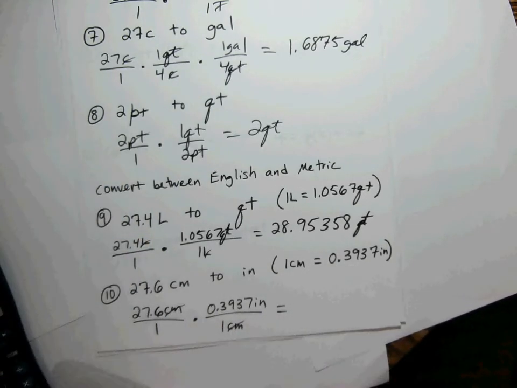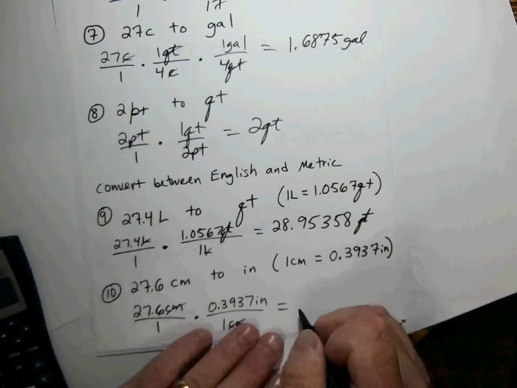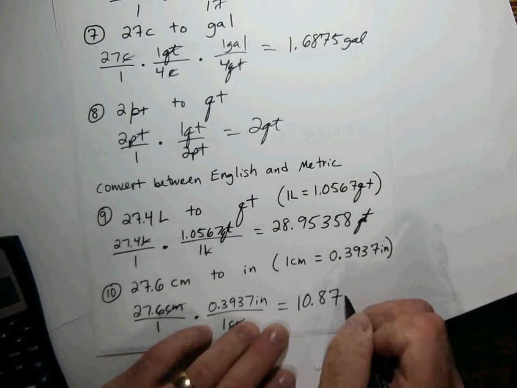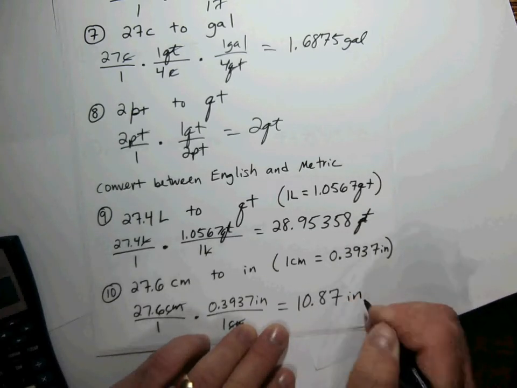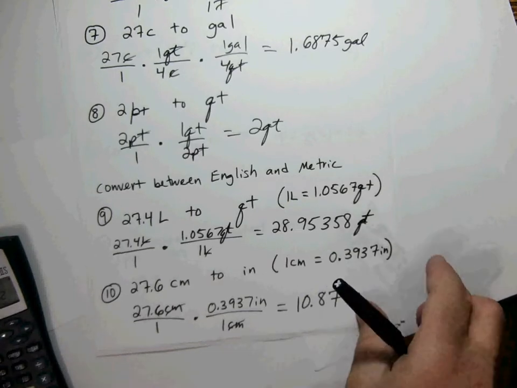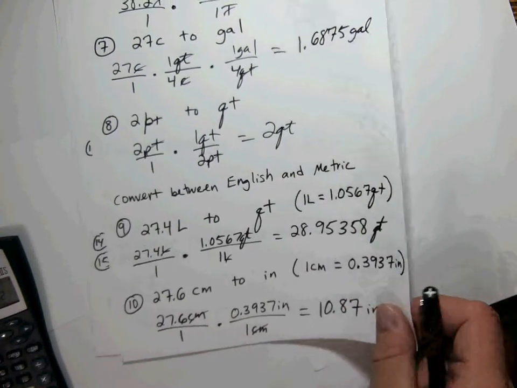So I'm going to take 27.6 times 0.3937 equals 10.87, this one I will round, 10.87 inches. Okay, there we go for that one.